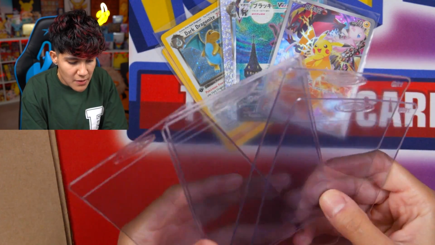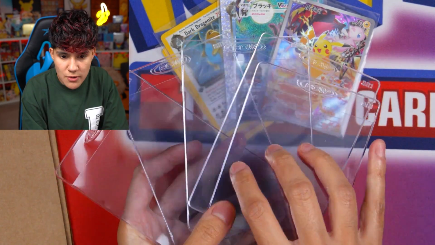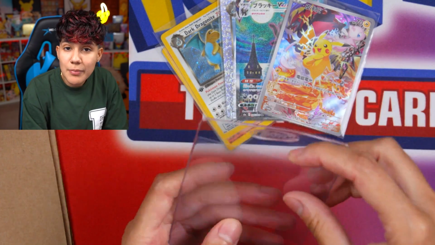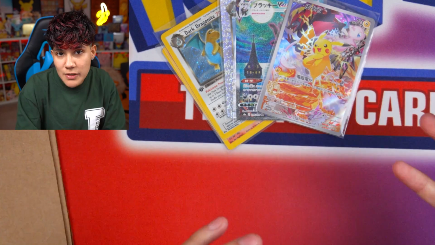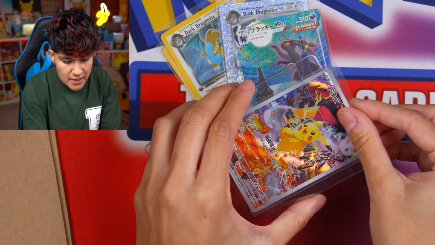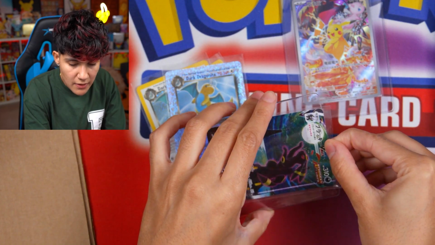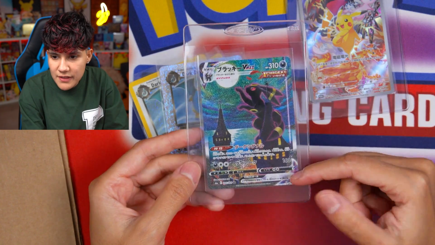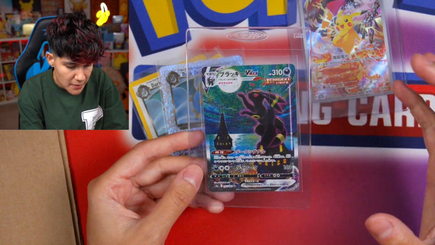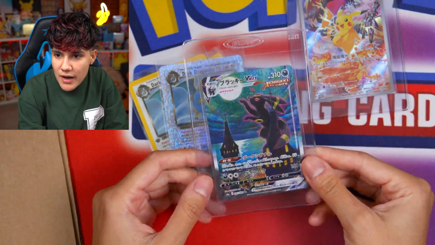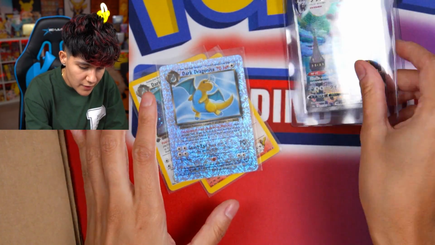So the reason why you'd want to use card savers or the semi-rigid card holders like this is because in top loaders, your cards could possibly move around a little bit in shipping. With these, they are pretty much guaranteed to stay in place. So you can go ahead, slide your cards in there. And with something like this too, you don't have to jam it all the way to the bottom of the protector. Once it's in there, it's not gonna move around or anything. So you're just good however you set it in there.